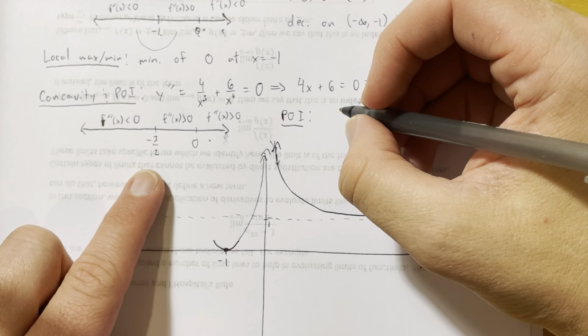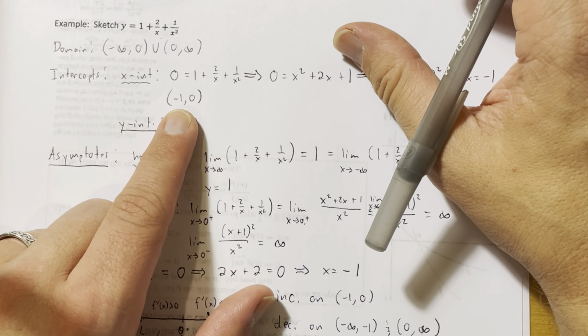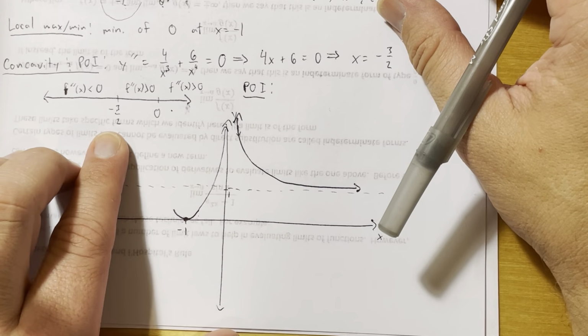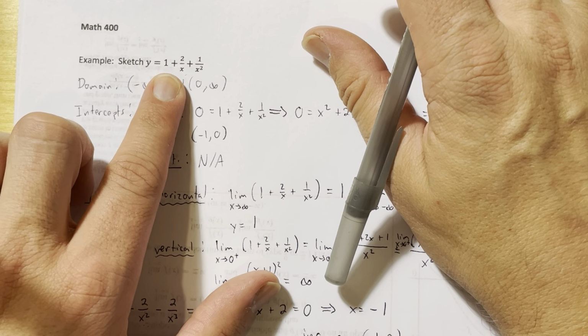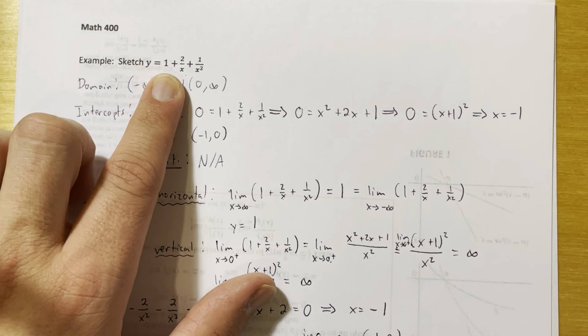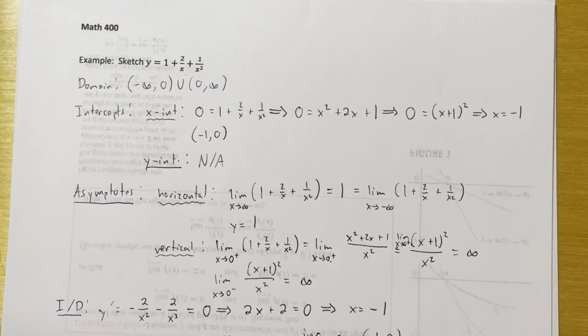Point of inflection is occurring where x is equal to -3/2. And what I need to do is plug -3/2 into here to get the y coordinate of that point. I didn't do that ahead of time. I'm going to do that really quick.